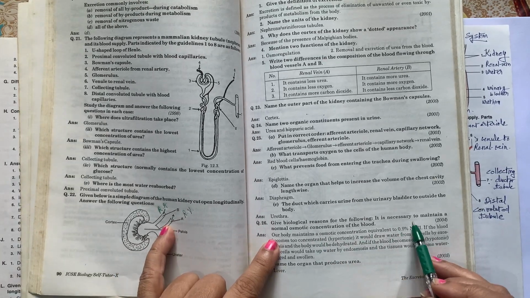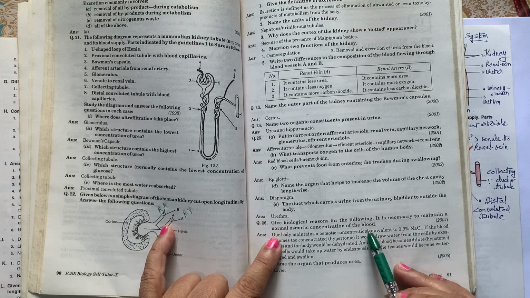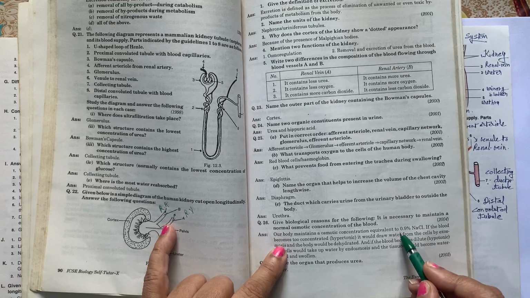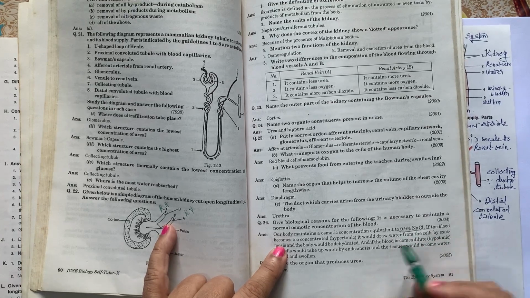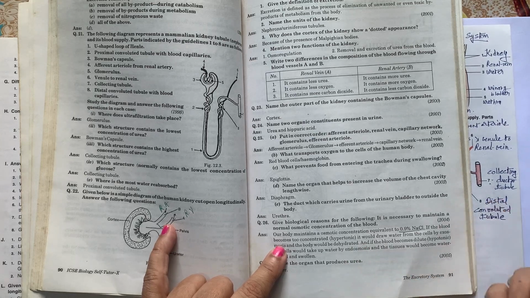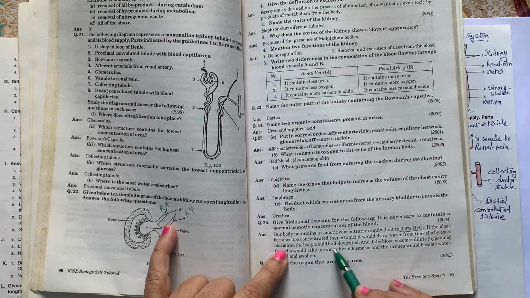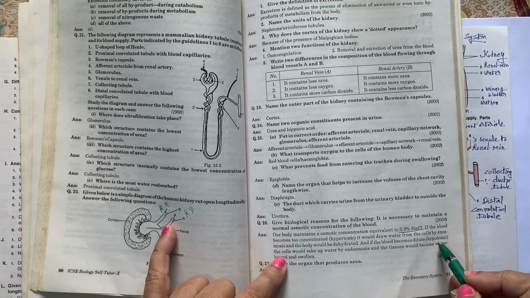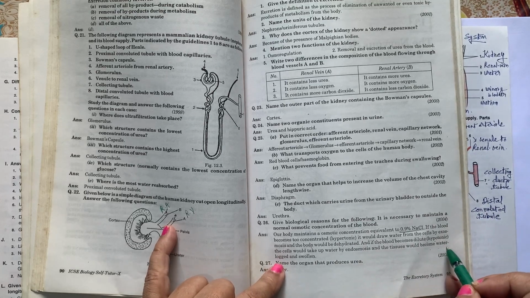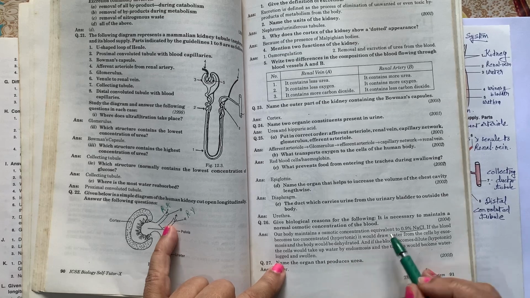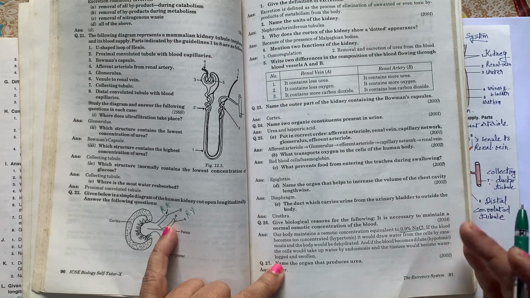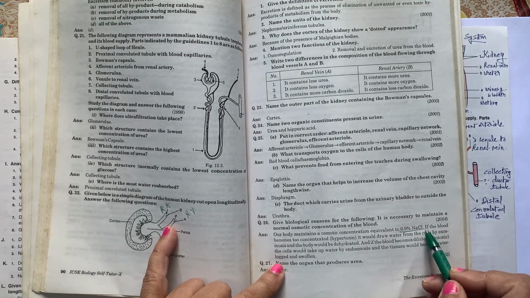The biological reason: it is necessary to maintain a normal osmotic concentration of the blood. Why? Our body contains an osmotic concentration equivalent to 0.9% NaCl, right? If the blood becomes too concentrated, meaning hypertonic, then what happens? It will draw water from the cells by exosmosis and the body will be dehydrated. And if the blood becomes dilute, the cells would take up water by endosmosis and the tissues will become waterlogged and swollen. So a normal osmotic concentration is essential. It should be neither hypertonic nor hypotonic. So an equivalent concentration has to be maintained.